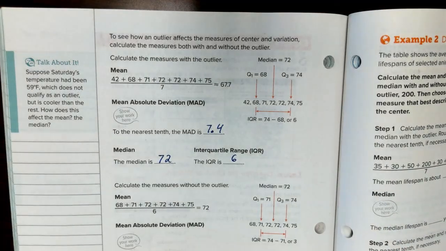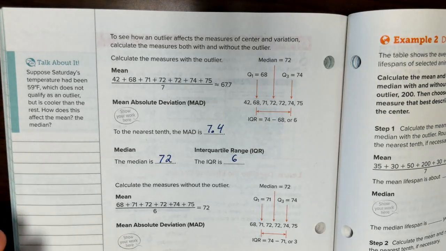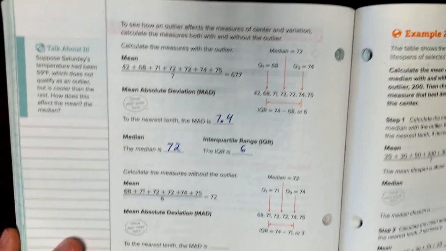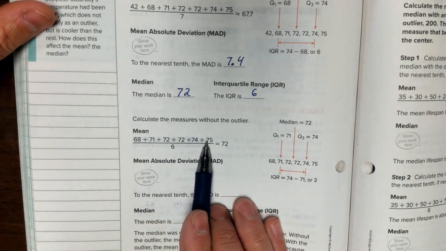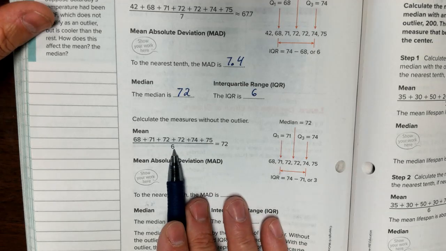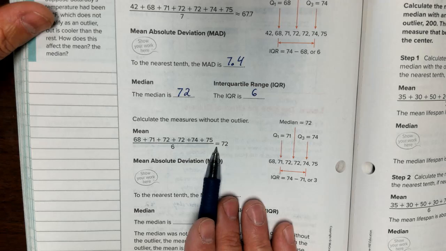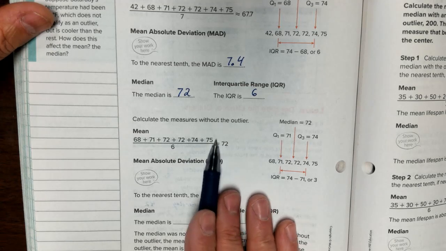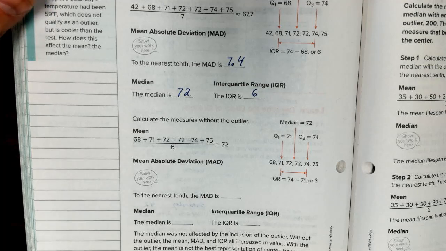Okay? Now, if we do all that without the outlier, that means we take off the 42. Okay? So here, again, same numbers, but this time, notice we did not use 42. We're going to find the average without the 42, and we end up with an average of 72, or a mean. Excuse me.